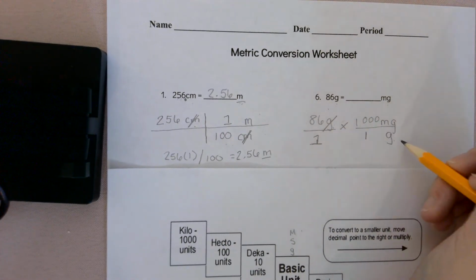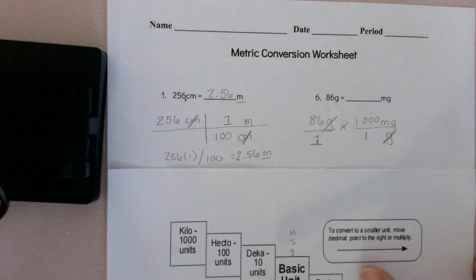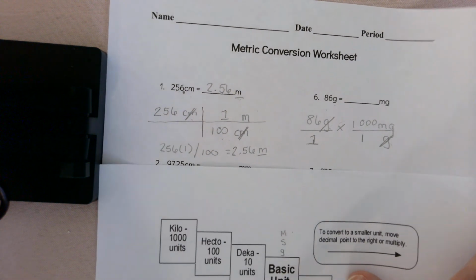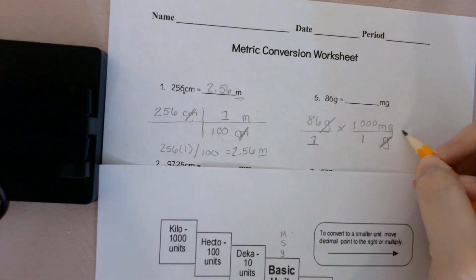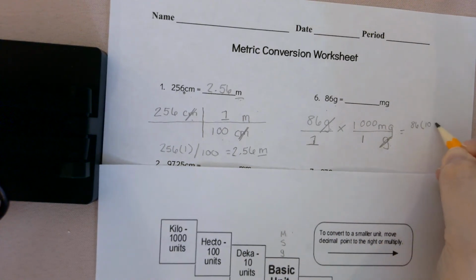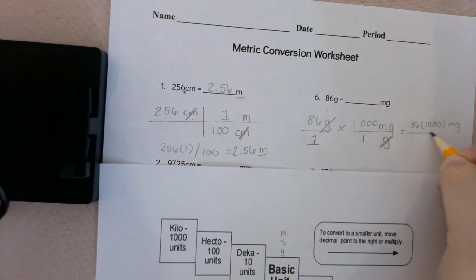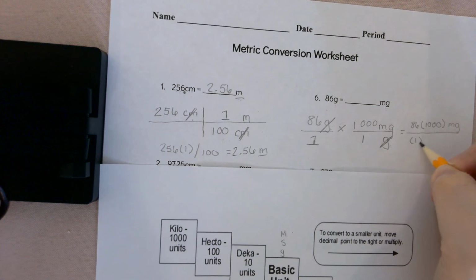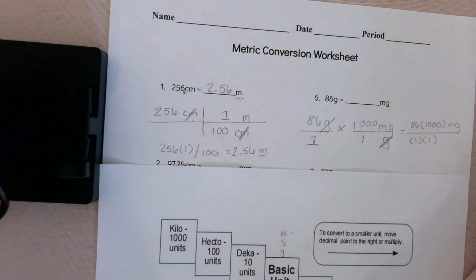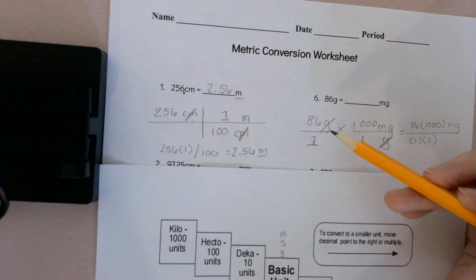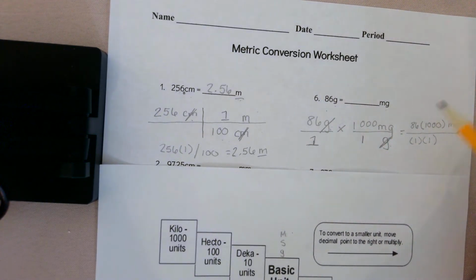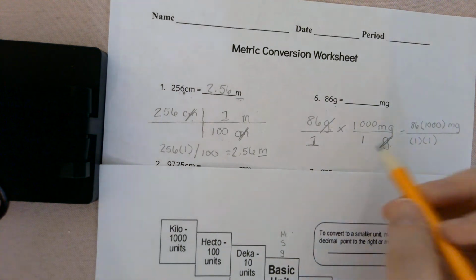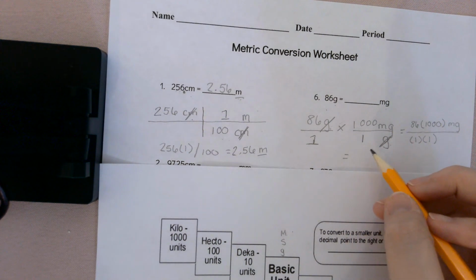Okay, now we can do our math. We know that our grams are going to cancel. So here, this would be 86 times 1,000 milligrams all over 1 times 1. Right? Do you guys see how we're doing this math? This is just fractional math. You multiply across first, and then you divide.